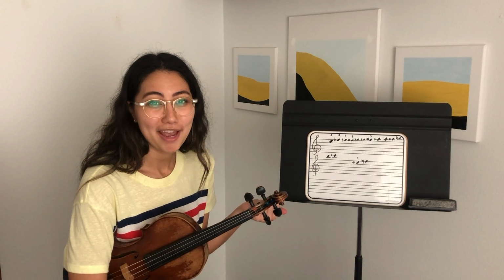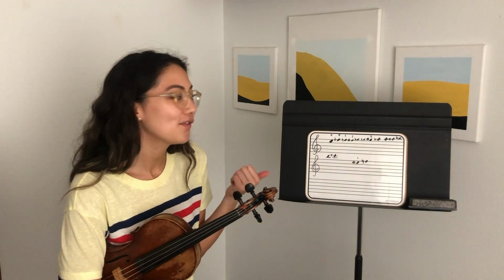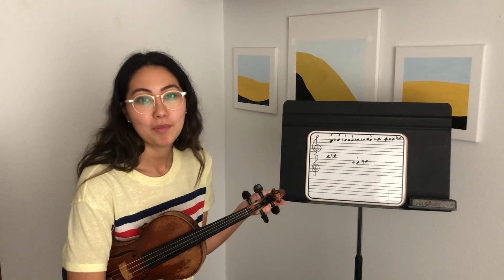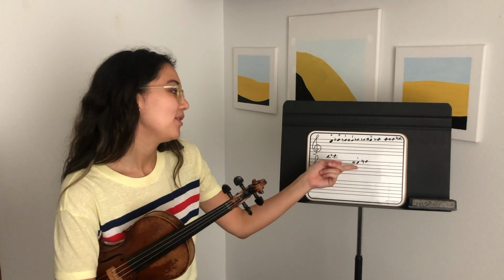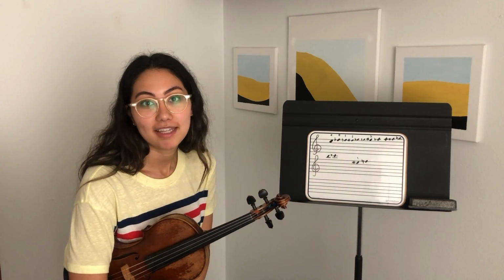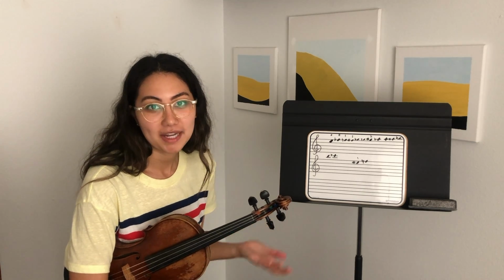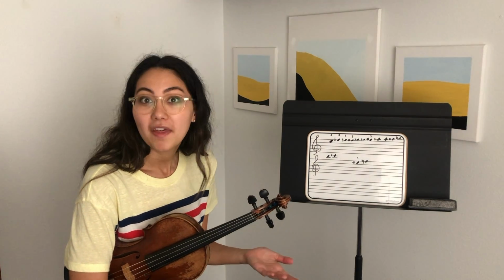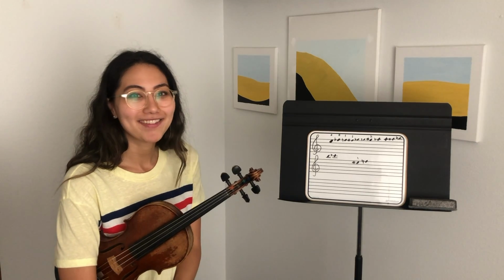Even though this may have been a little bit confusing, hopefully it cleared up any enharmonic questions you had. Maybe you were trying to play an E sharp and it kept sounding like an F natural to you. Well, that's a good thing because they're supposed to sound the same.